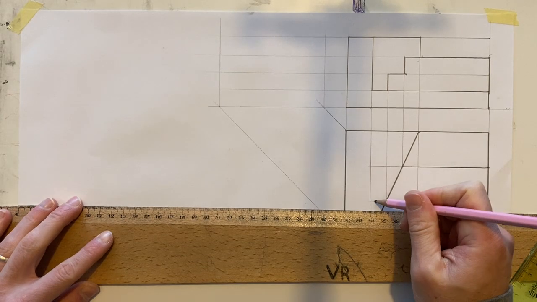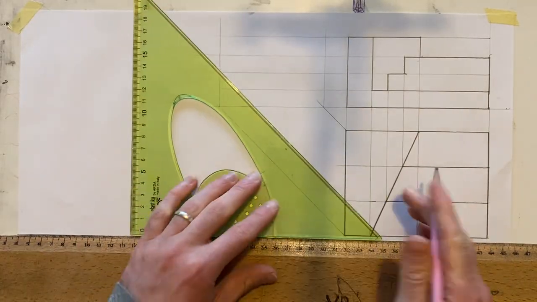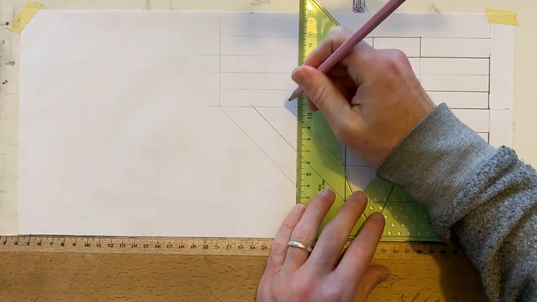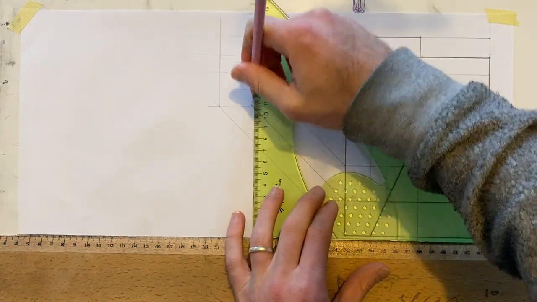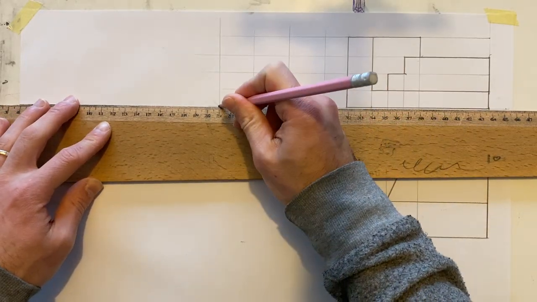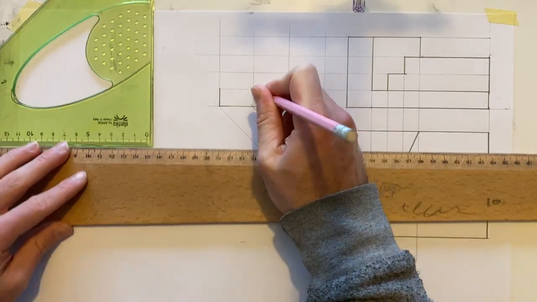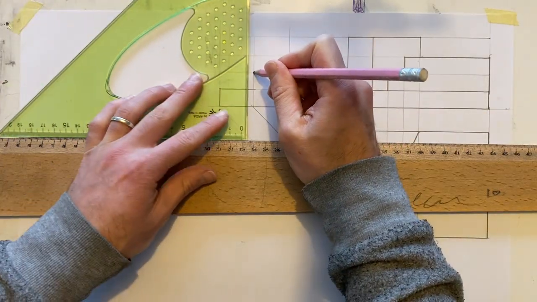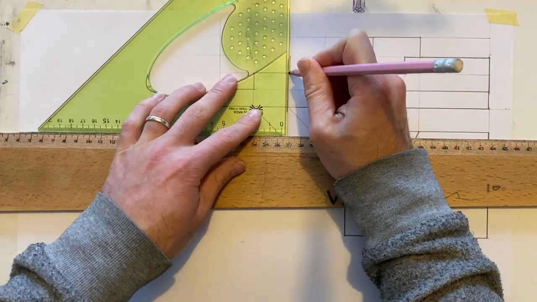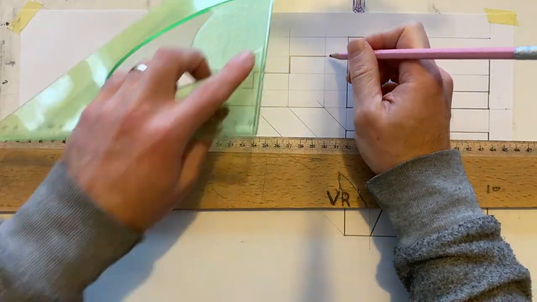Last thing I'm going to do then is draw the end view. So I take my widths across there and take my heights up. And the side view is going to go over, up, over, up, over again.